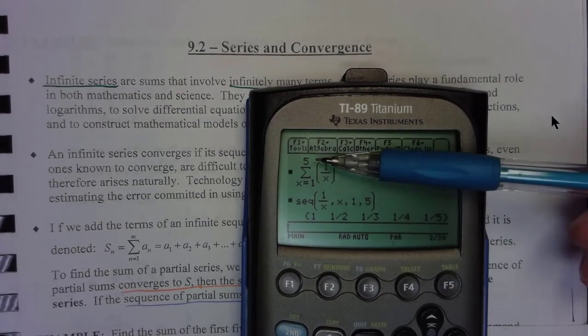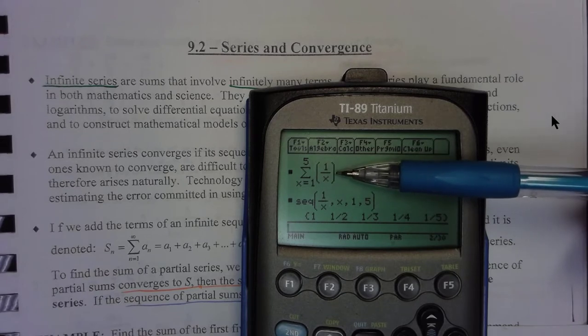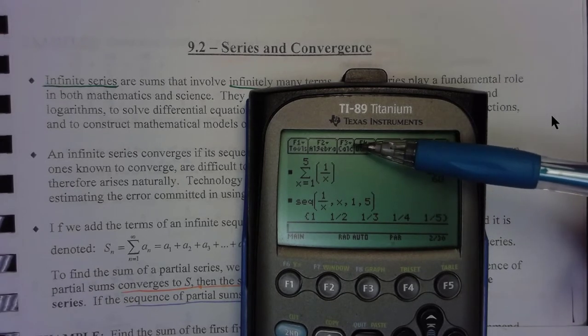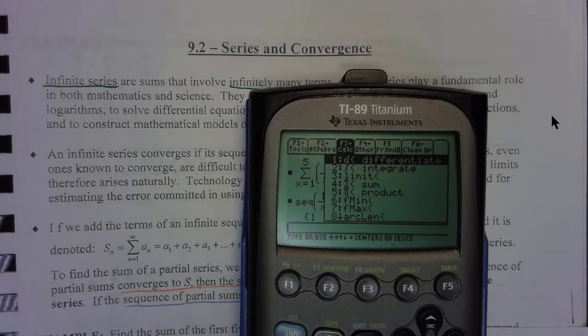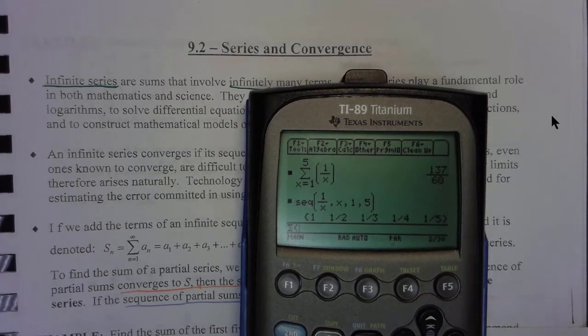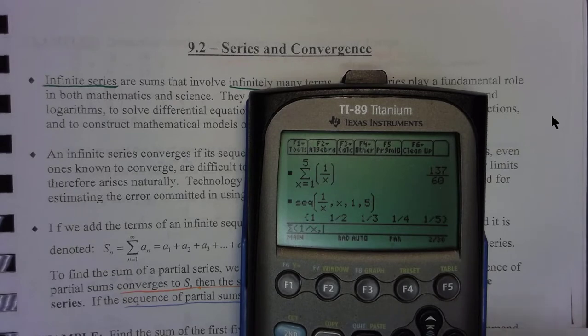Here is my display, but I'm going to do it with you. F3, there is sum. This is a function of x in this problem, 1 divided by x, comma, tell the calculator it is x, comma, from 1 to 5. It's going to give me the sum of the first 5 terms of the series.